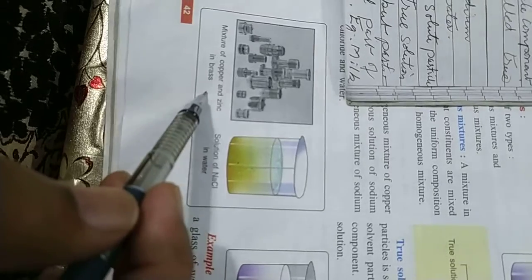Brass is also a homogeneous mixture, and from brass coins are made. We cannot tell by looking at a coin that this portion of the coin is copper and the other portion is zinc, because they are very evenly mixed with each other to form brass. Then an aqueous solution of sodium chloride is a homogeneous mixture of sodium chloride with water.